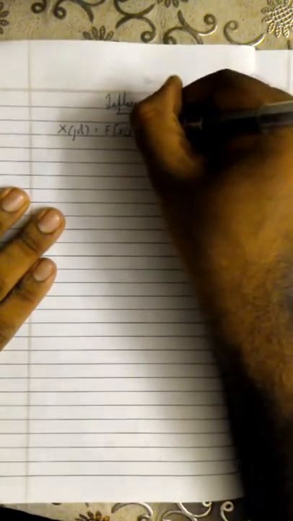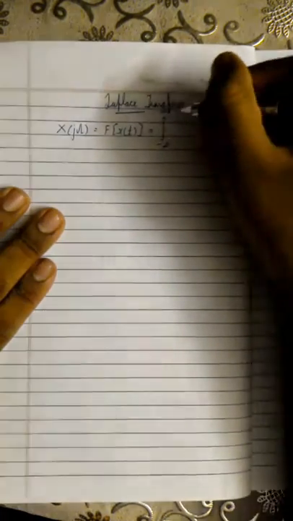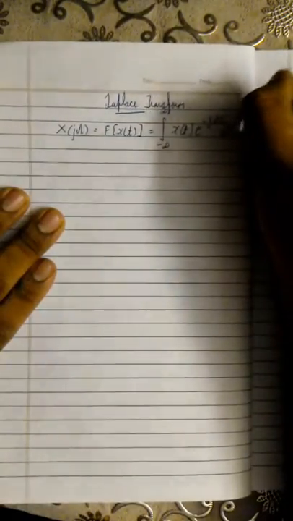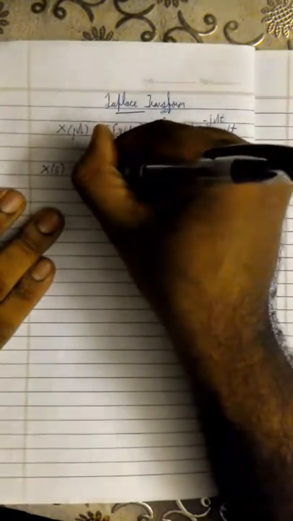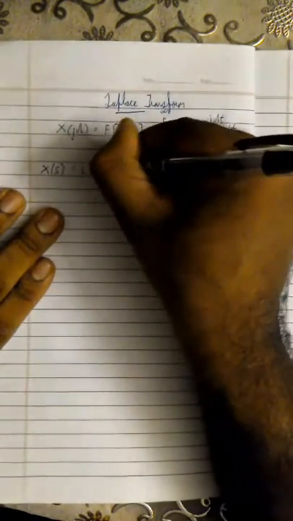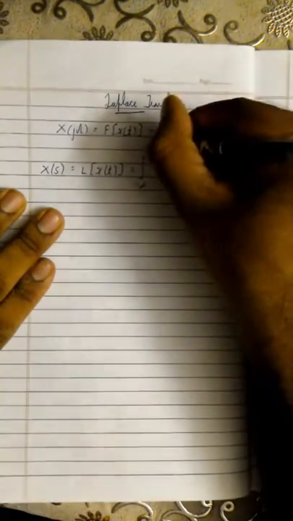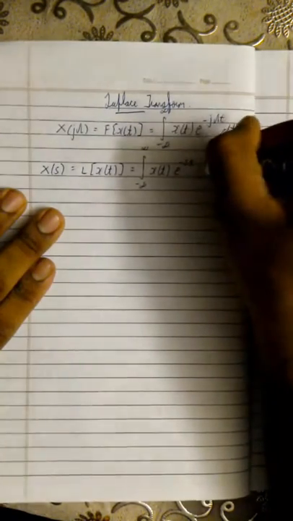We also write it like this, which is equal to the integral from minus infinity to plus infinity of x of t into e raised to minus jΩt dt. This is the equation for Fourier transform. Now when I want to write the equation for Laplace transform, I write it like this. We can write it as X of s, or it is also called L of x of t, is equal to the integral from minus infinity to plus infinity of x of t into e raised to minus st dt.